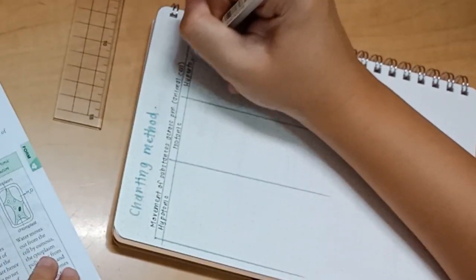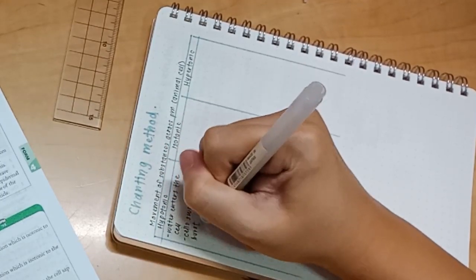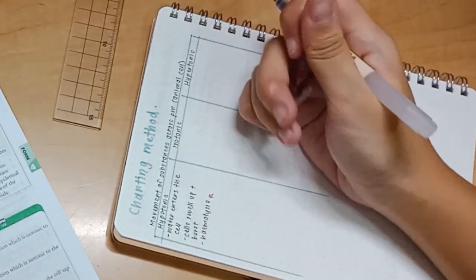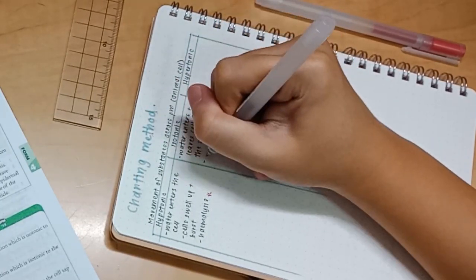I'm using the same example again and separating it into 3 columns. We have hypotonic, isotonic, and hypertonic solution, and I'm writing all the key points beneath the titles.